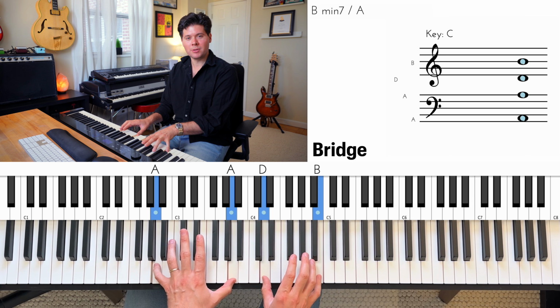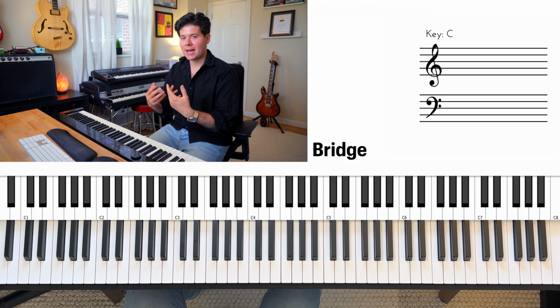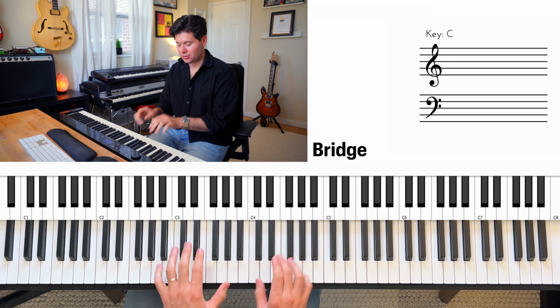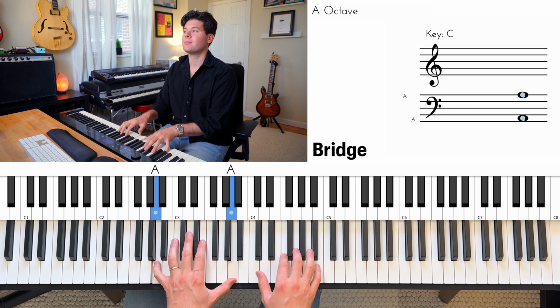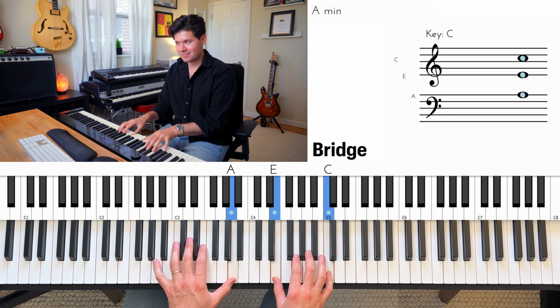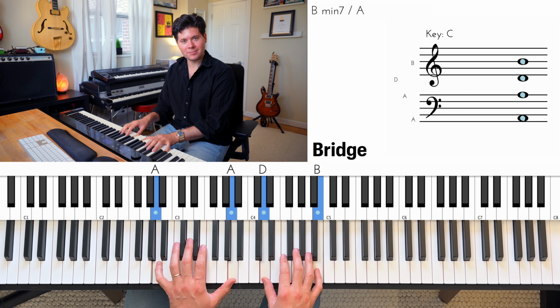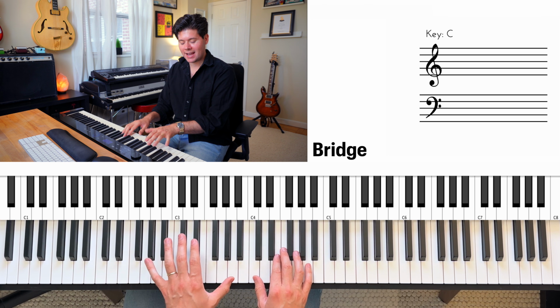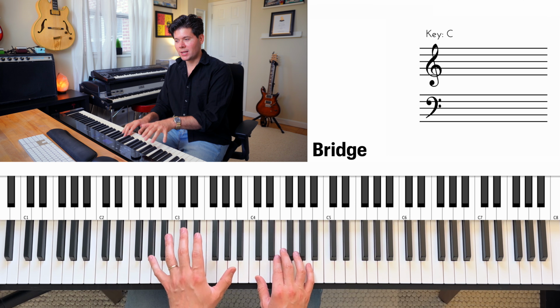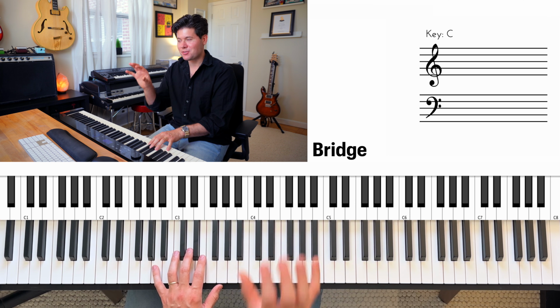So why am I making you do this? Well, there's a pattern that comes from this shape that I just showed you. It goes like this. Just like that. So what they're doing with that A octave in the left hand is actually rolling thumb to pinky after attacking the right hand.